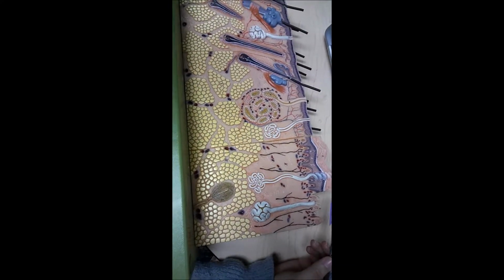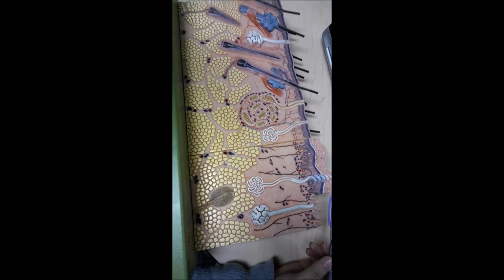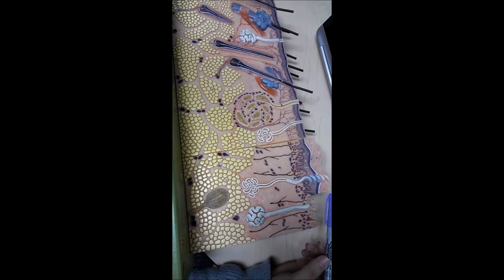Its cornified or horny cells are the remains of cells from this thick layer.